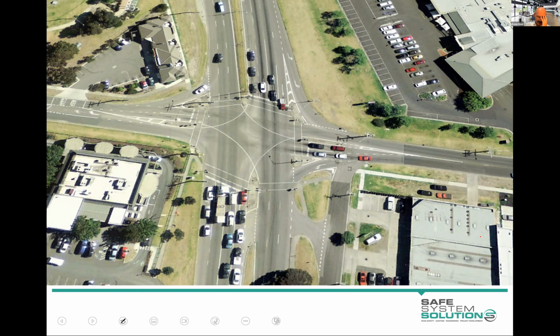It's got vehicle-to-vehicle crashes, but it's got 6 pedestrian crashes in the last, I think it was actually the last 3 years. It's quite intense, with some serious injuries and lots of near misses reported as well.